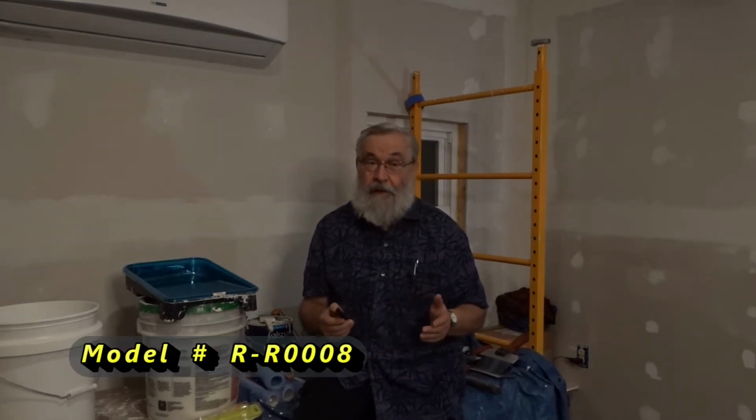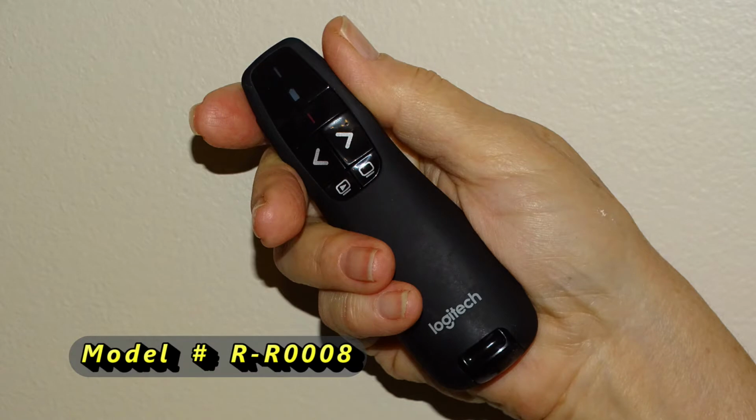Most people seem to assume that these remote controls for presentations work only for PowerPoint type of presentations, and it does that, but it also does the other things I wanted it to do. And let me show you how that worked for me.